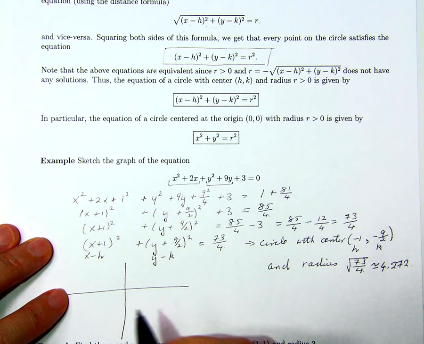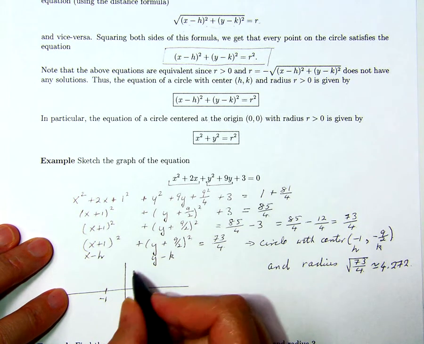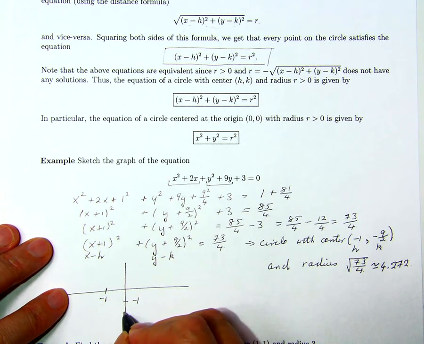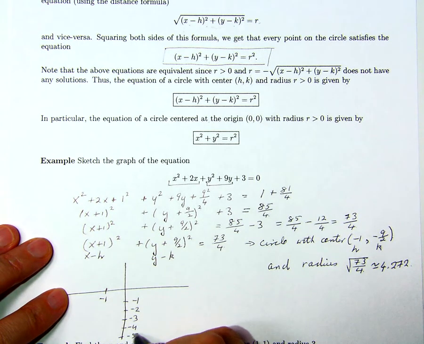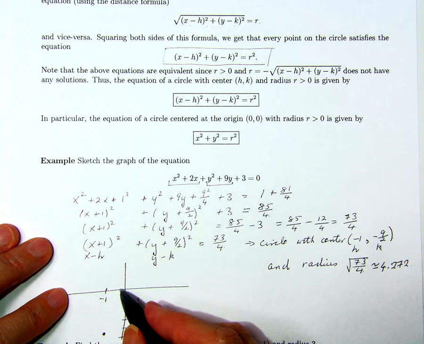So the graph of this circle looks like this. It centers at (-1, -9 over 2). So this is -1, -2, -3, -4, -5, and so its center is way down here. And its radius is approximately 4.272.